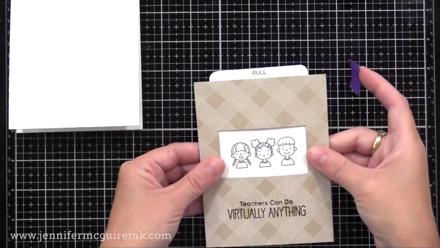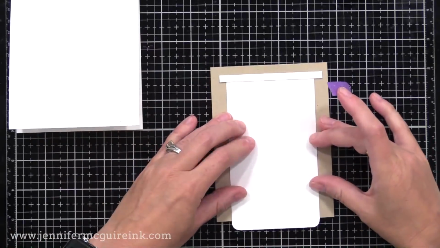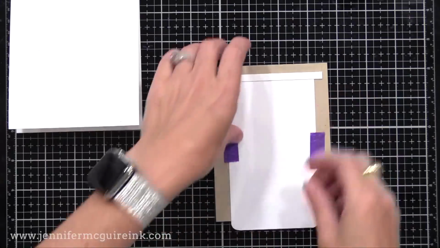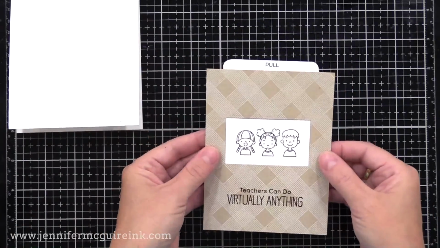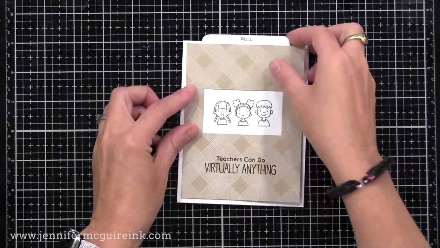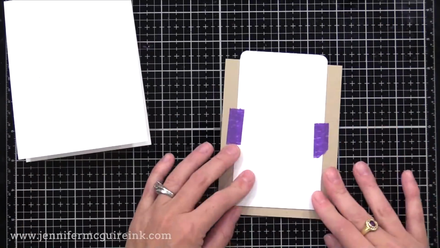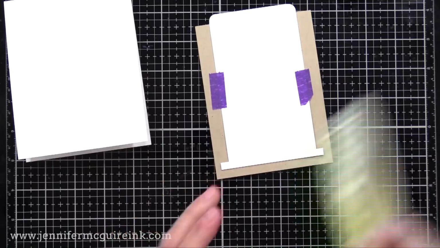Now I'm holding our slider in our first position. So this is with the kids showing, and I'm putting some temporary tape on the back. This is just so it holds in place, so we know where to put our double-sided tape to glue it onto a note card. This note card is 4 1/4 by 5 1/2, which is slightly bigger than our brown background piece. So I'm using foam tape for this.